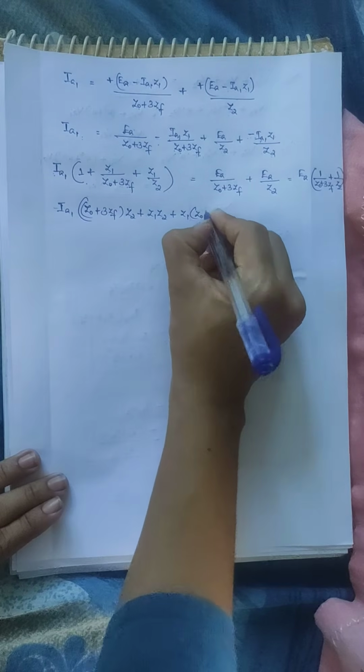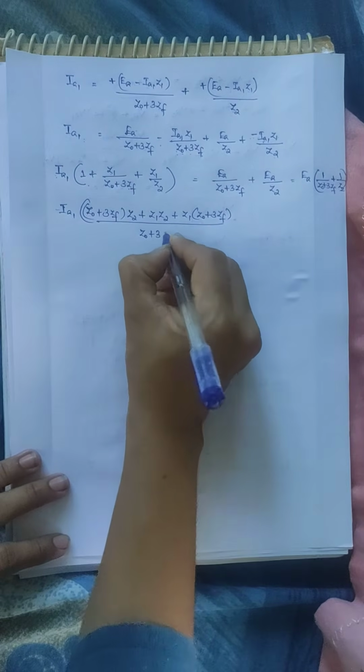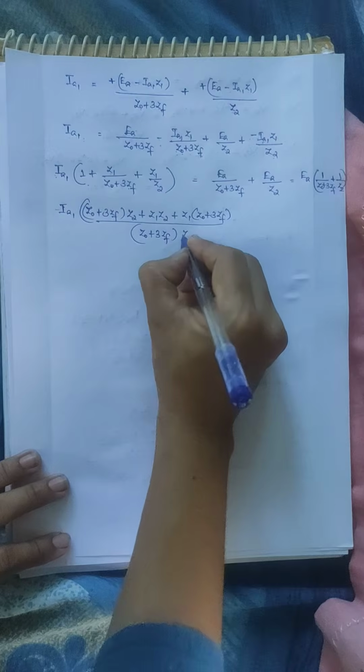So Z1 into Z0 plus 3ZF divided by Z0 plus 3ZF into Z2.